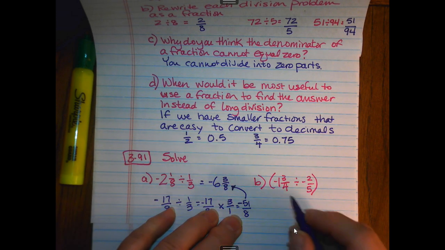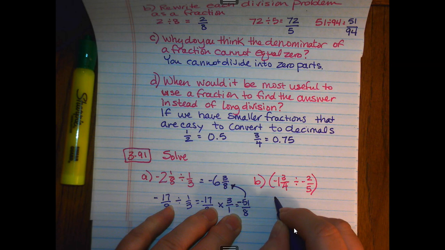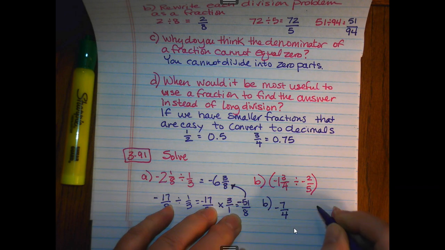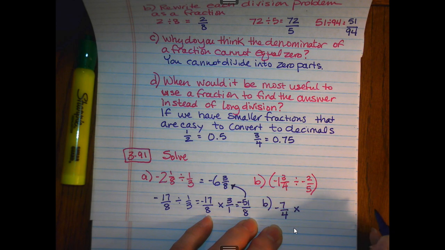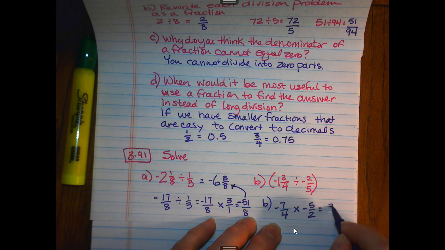The second one and the last problem for today, I can rewrite this as, let's see, 4 times -1 is -4, plus 3 is 7. So this is -7/4. And I'm going to just go ahead and keep, change, flip it. So I keep that. I change this to multiply. Flip this one so it's -5/2, and that equals 35 over 8.